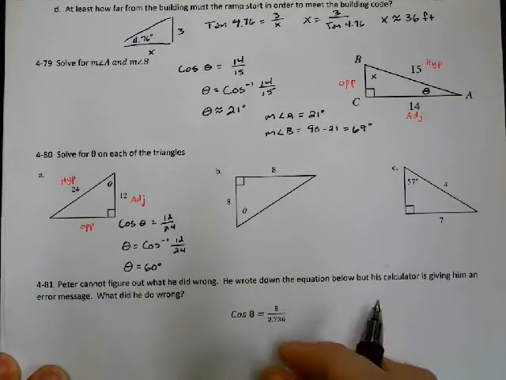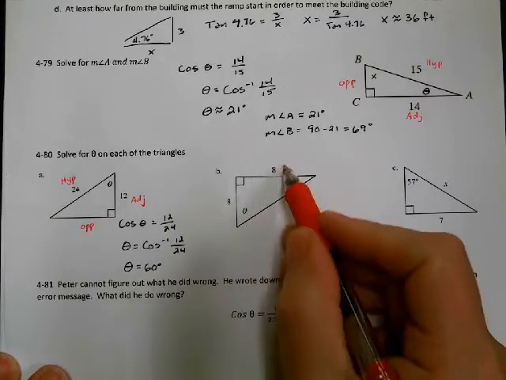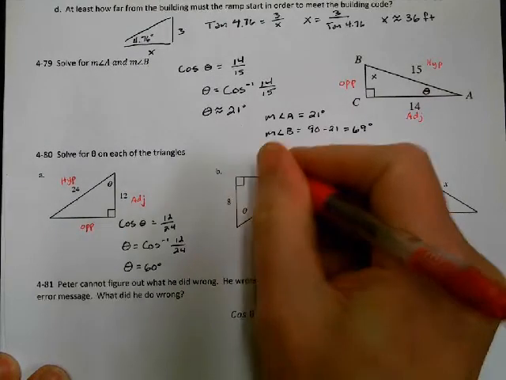Next one. Oh, I already know the answer to this one. See how this is 8 and 8? That's going to be 45 degrees. But anyways, we'll work it out the way we're supposed to.